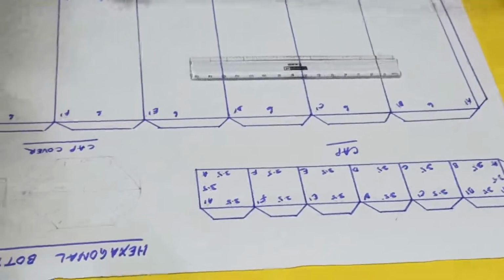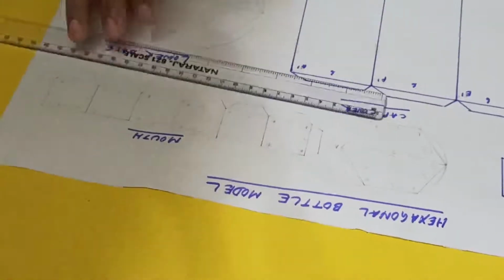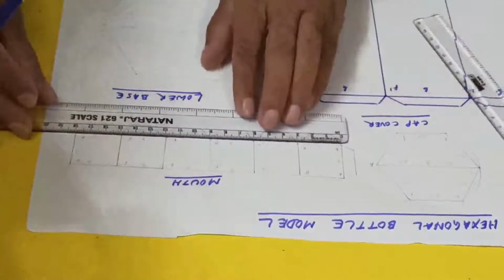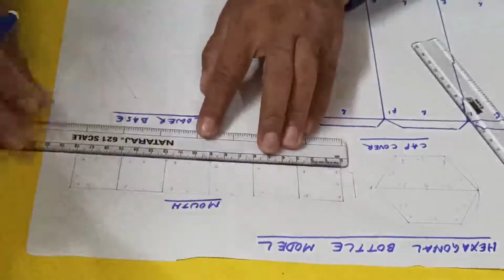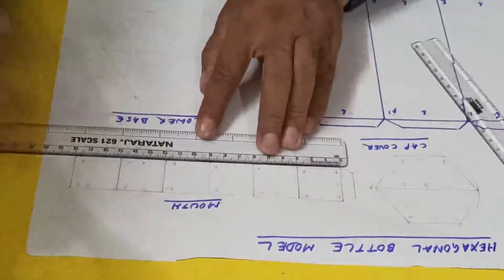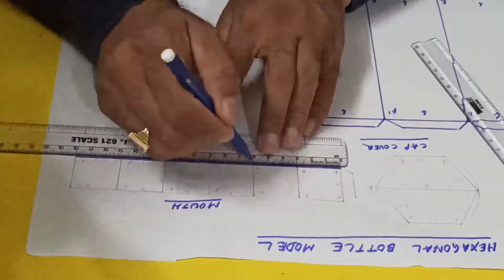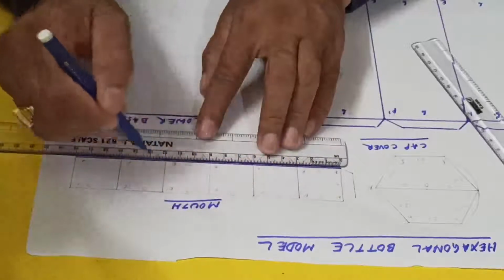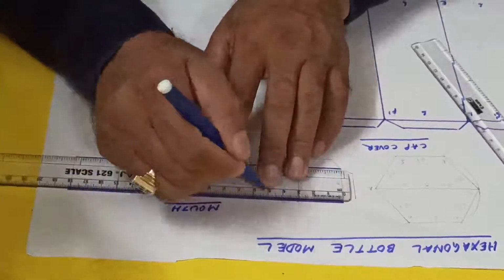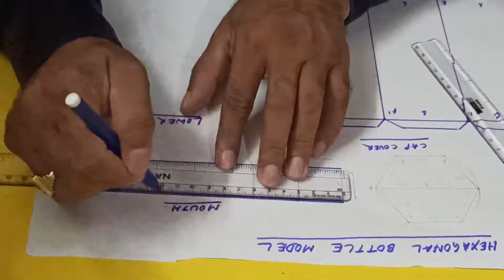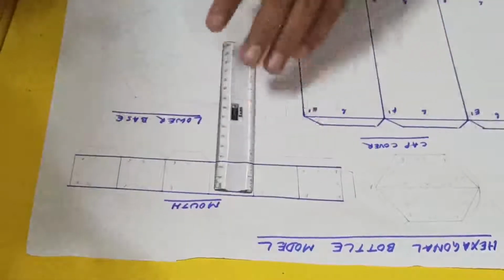Next is the mouth. For the mouth, the side is 3 centimeter, so 3 into 6 is 18. So this one is 18 centimeter length, the perimeter of the mouth. So 3, 6, 9, 12, 15. Again 3, 6, 9, 12, 15. So now join this one.